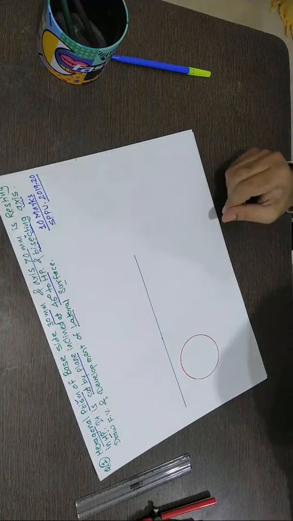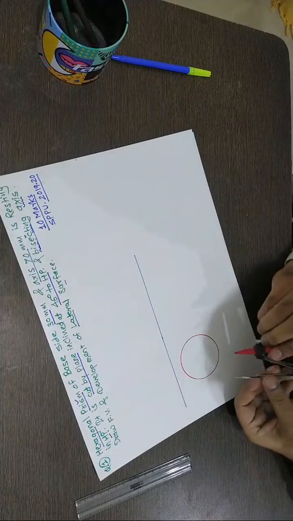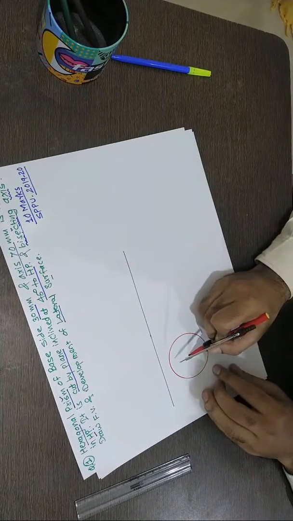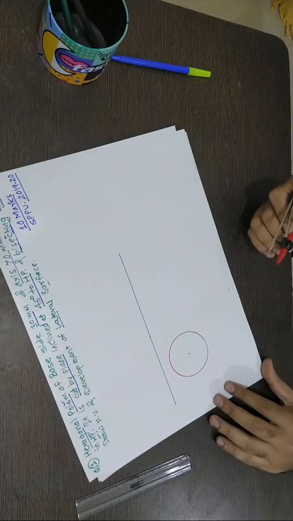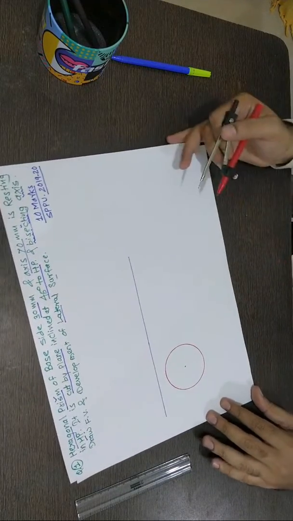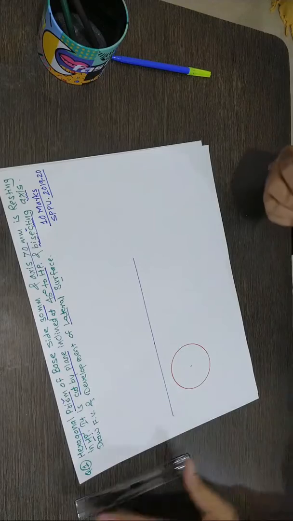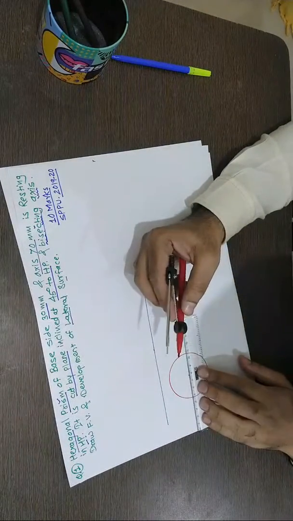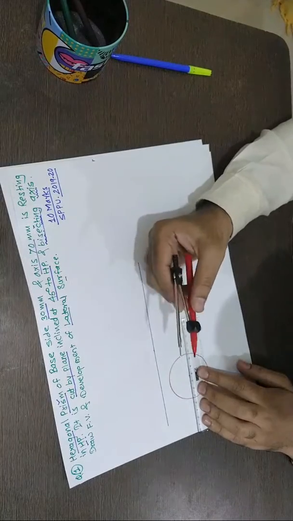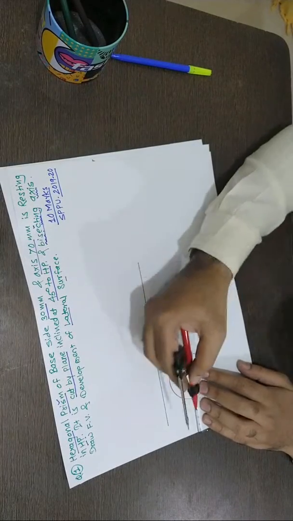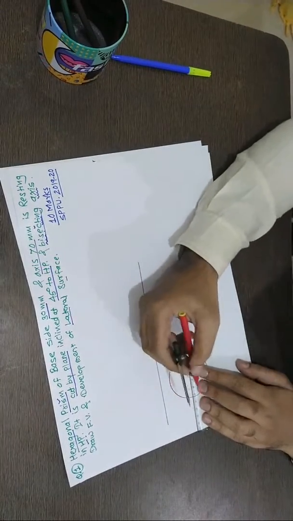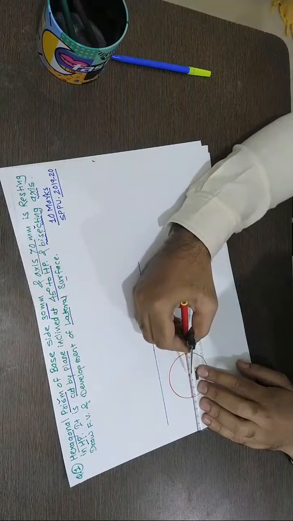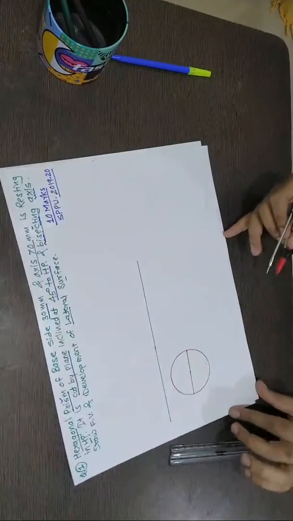So I have drawn the circle, and of course this is the center. Now I need to draw a hexagon, which is very simple. Draw one horizontal or vertical line, either. I'm drawing horizontal. I don't have a ruler or drafter here, so I'm using a normal scale, so maybe a minor error.